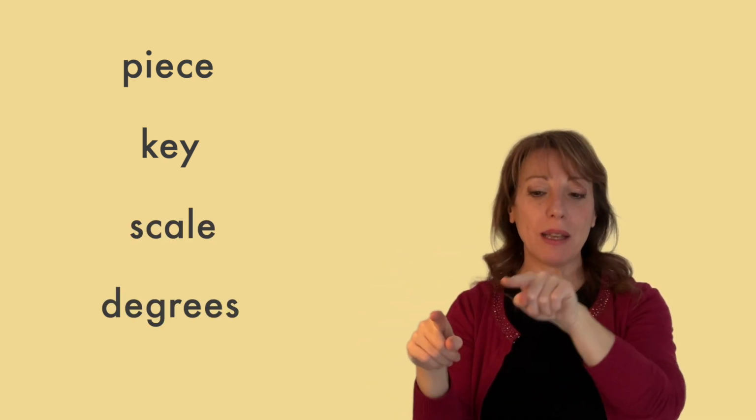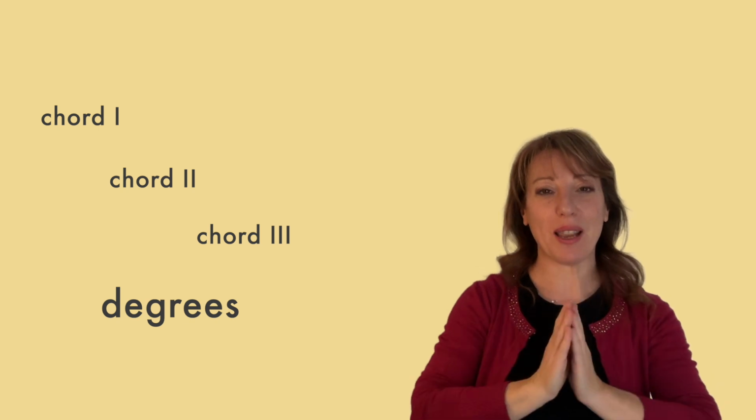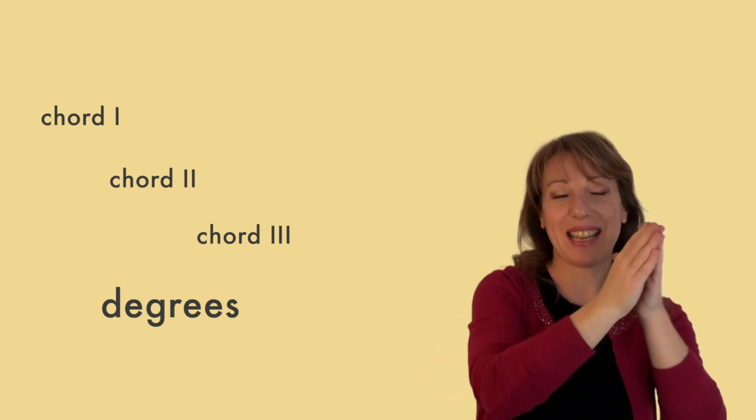So a piece is in a key. This key has a scale. The scale has degrees, and the chords built on each degree form chords. Chord 1, chord 2, chord 3, 4, 5, 6 and 7.